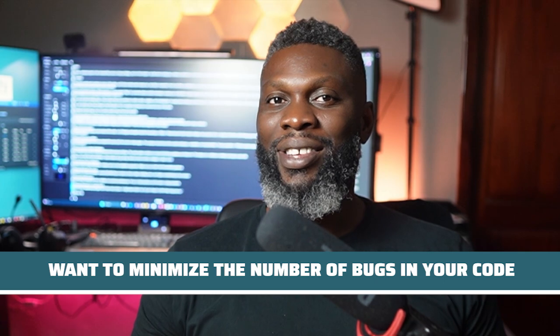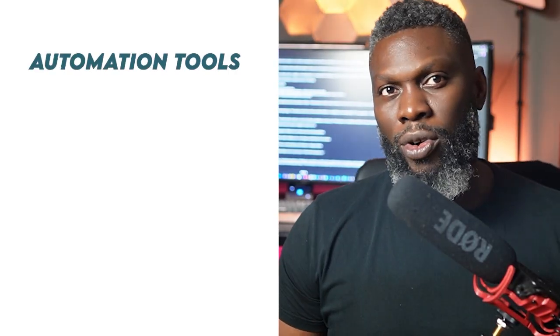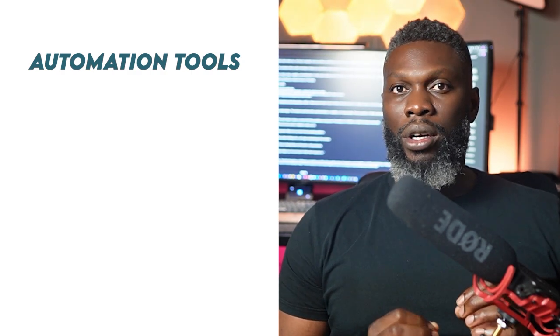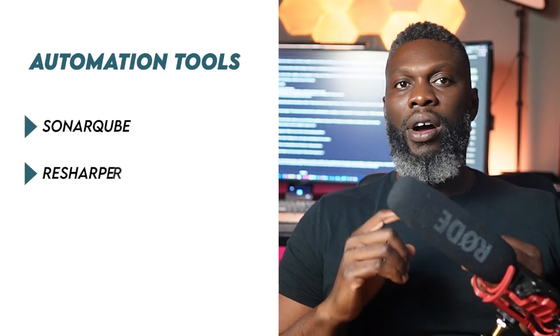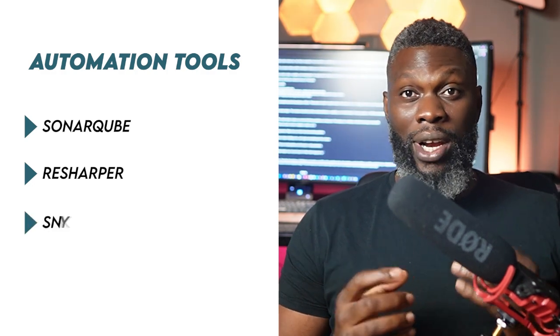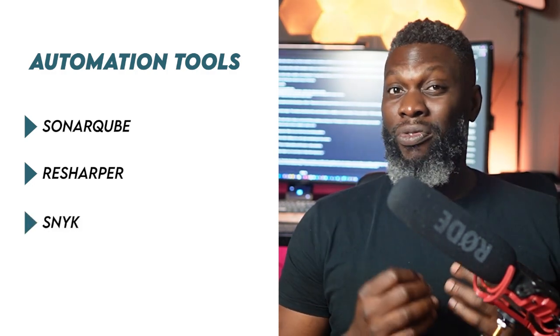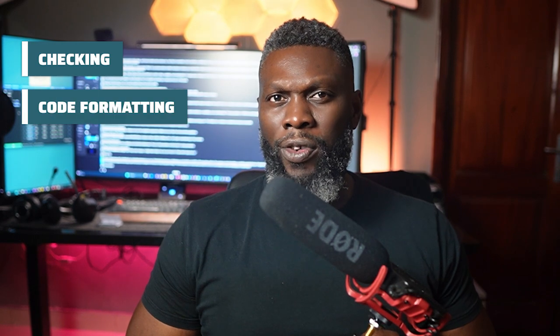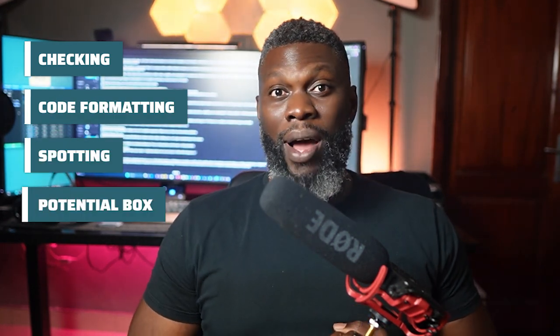So we want to minimize the number of bugs in your code. That's why I always advocate for these points and always look out for these mistakes, not to give bugs a chance in your code. Now for that bonus tip I promised. Automate everywhere you can. Tools like SonarQube, ReSharper, and other static code analysis tools can handle up to 80% of repetitive tasks like checking code formatting, spotting potential bugs, and so on. Integrate these tools into your CI/CD pipeline to catch errors early and free up your reviewers' time to focus more on the important things. Code reviews are such a powerful tool when done right.